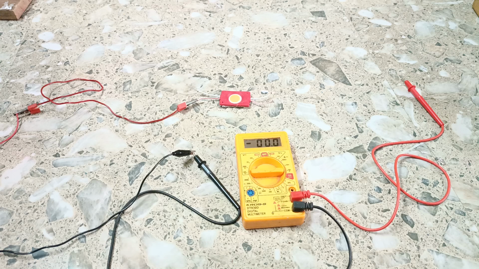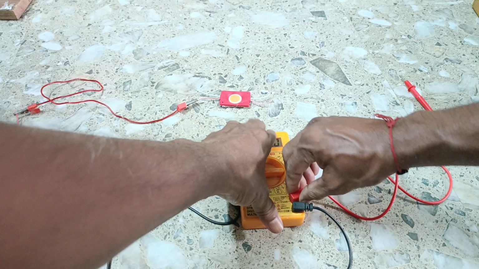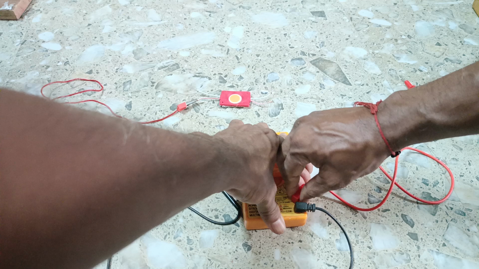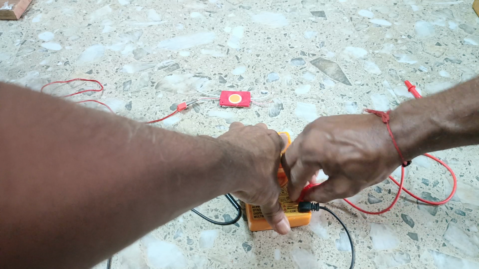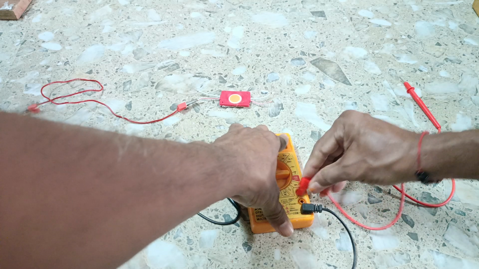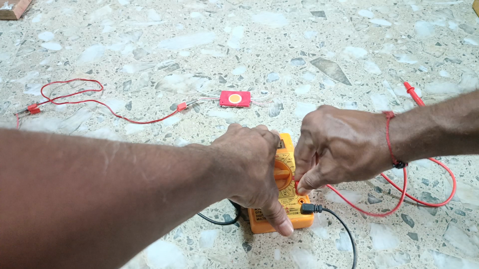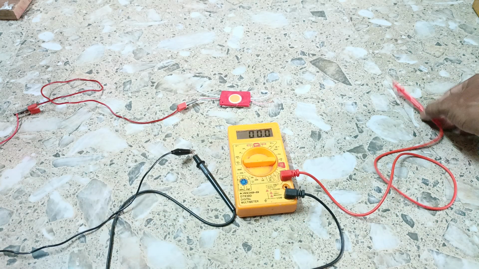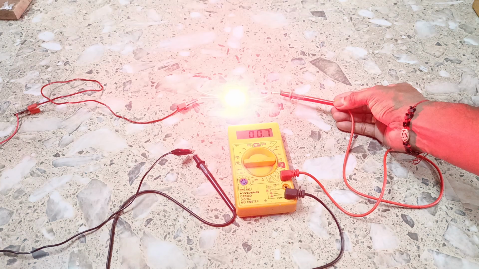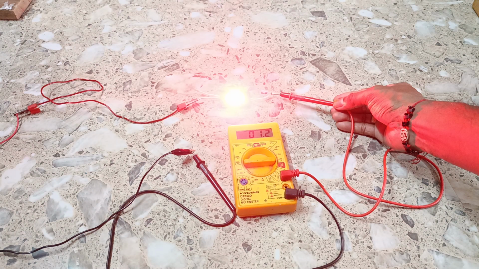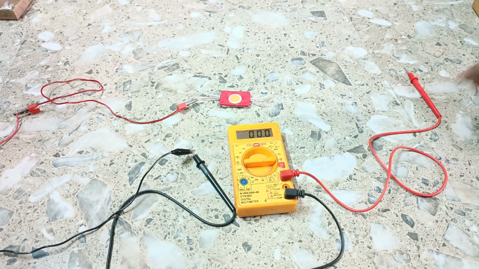Now if we put it in the 10 ampere range, you will see how much current we are getting. If I touch this one, let us see what the current is. Here you see the current is 1.2, that is nearly 1.2 ampere.